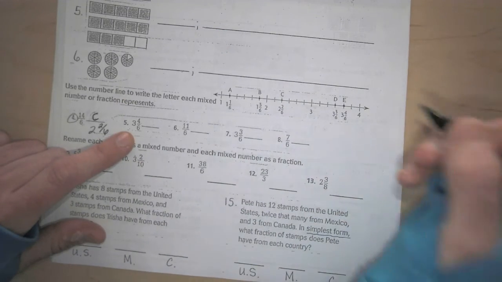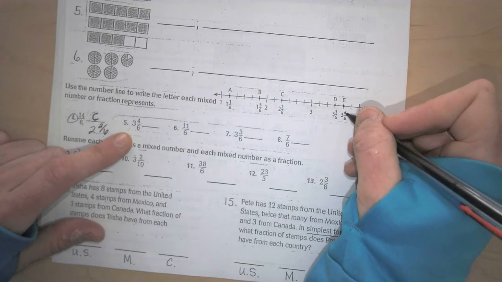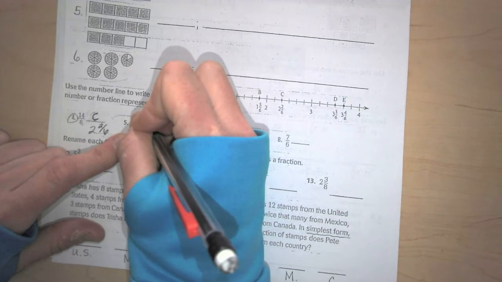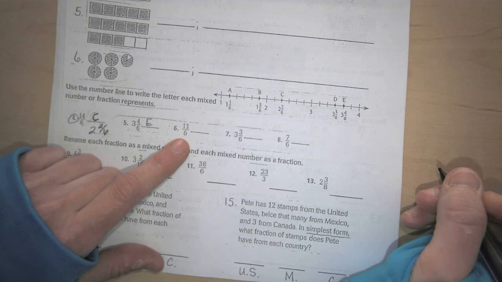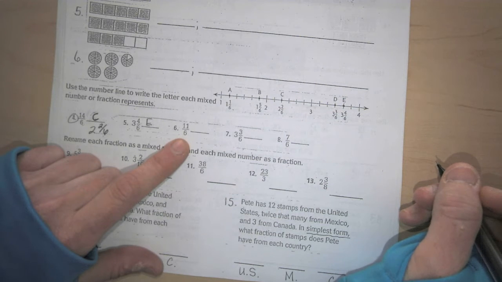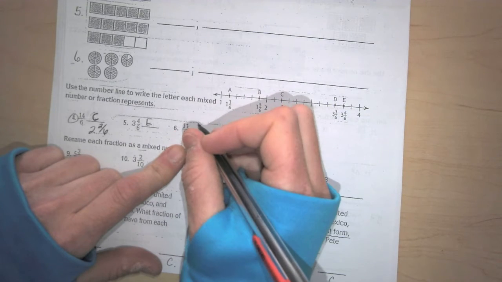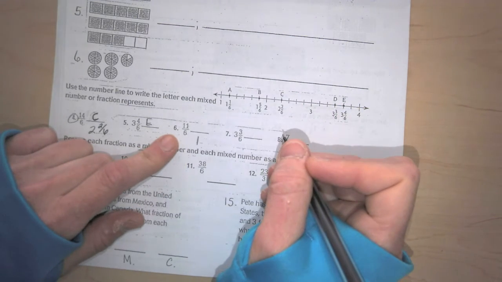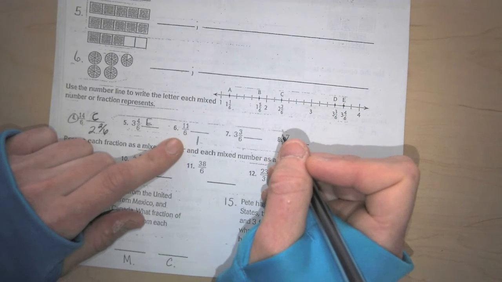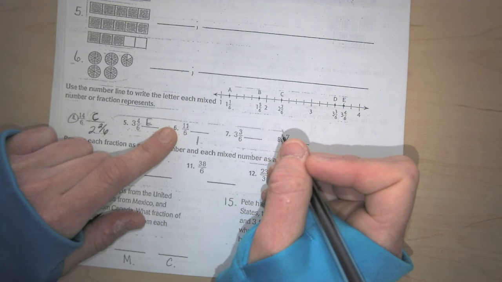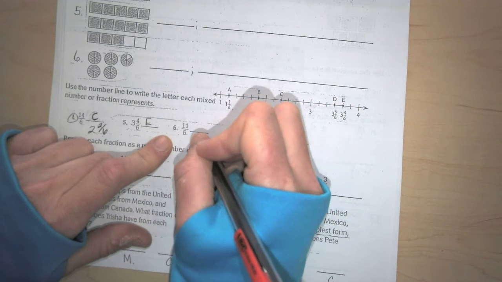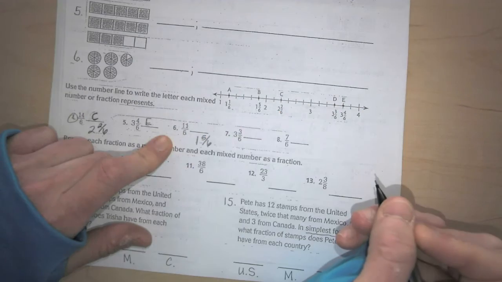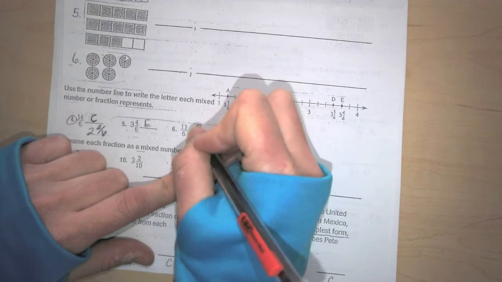This one is just already there for me. 3 and 4/6 is letter E. Pretty simple. This one again, 11/6. So I'm going to think, okay, how many times does 6 go into 11 evenly? Well, just 1. 6 times 1 is 6. 6 plus what gets me to 11? That's 5. The denominator stays the same. So my answer is B.